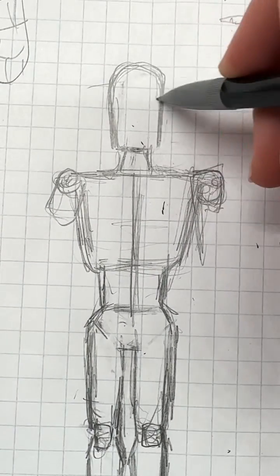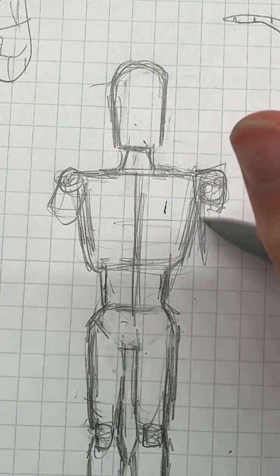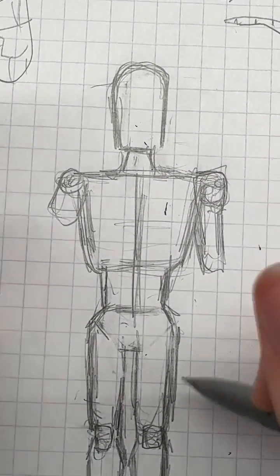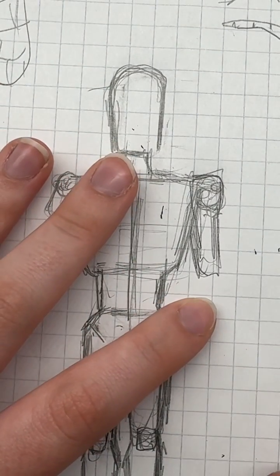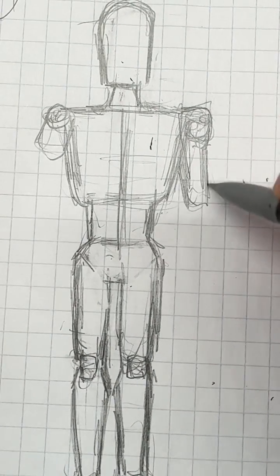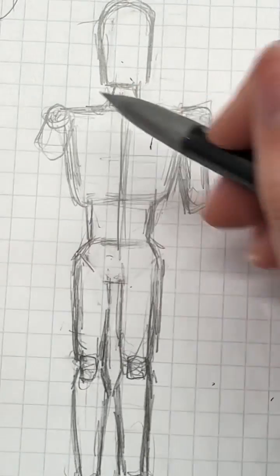Whatever, it's okay. This is going on long enough. So the arms, I kind of want to make as thick as this part of the calf, or at least the upper ones.